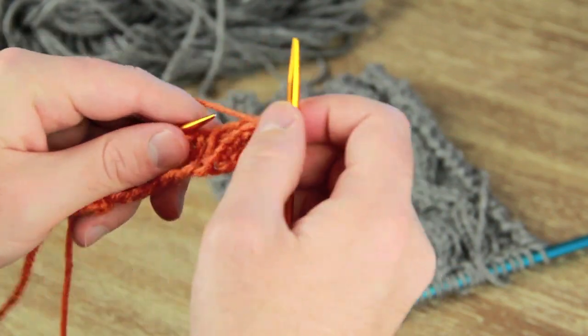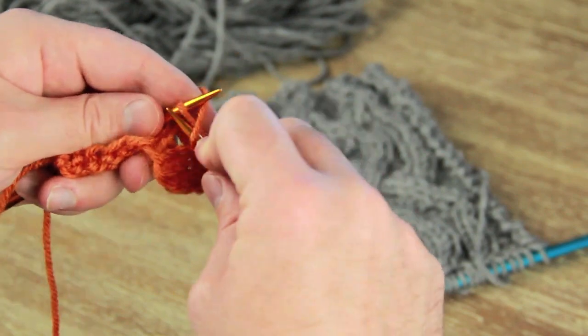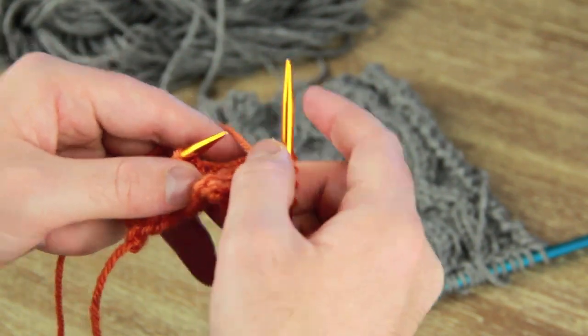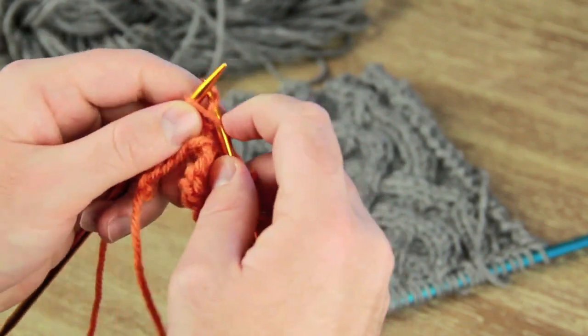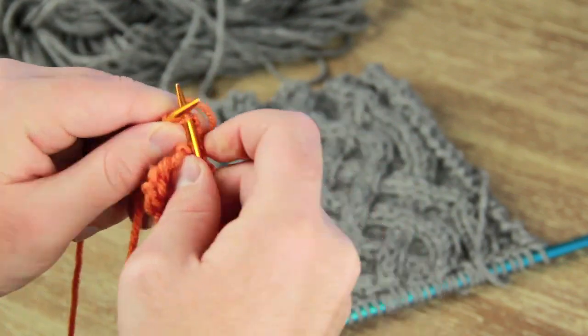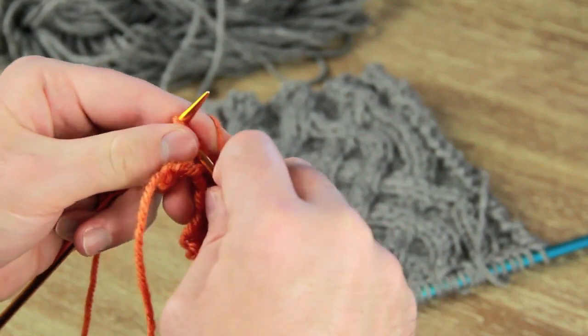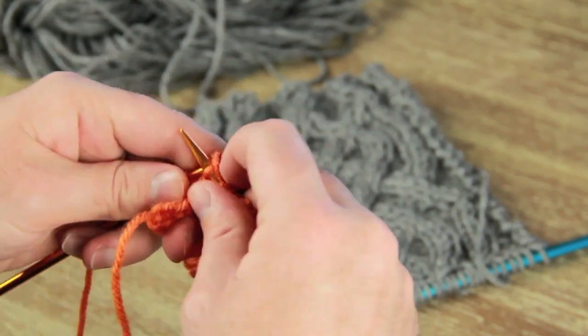What that is going to do is start forming the reverse stockinette stitch and send everything to the back. Now on the second half I'm going to knit this like normal, which will help keep the stockinette stitch that was being built.